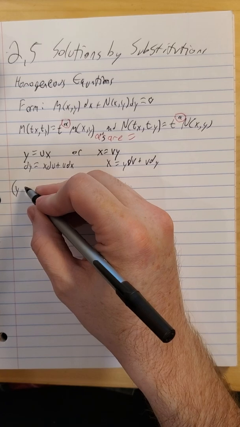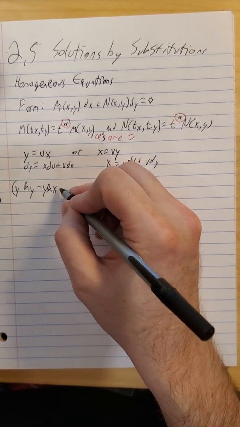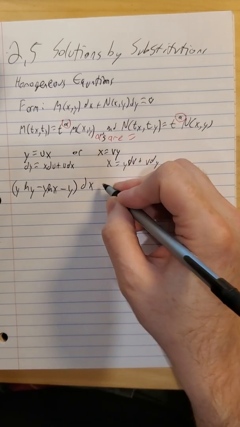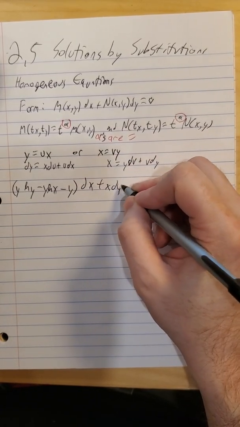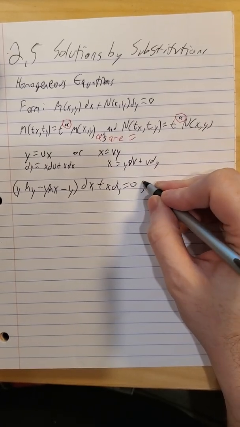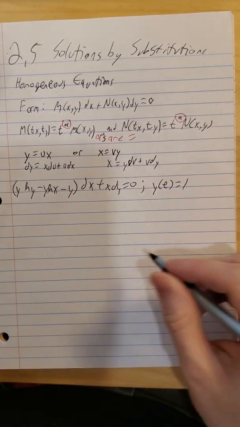So this one we'll look at: y natural log of y minus y natural log x minus y times dx plus x times dy is equal to 0. And we'll even do a little initial condition on this. y of e is 1.